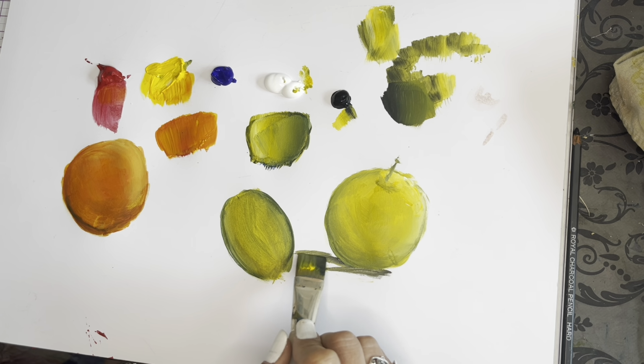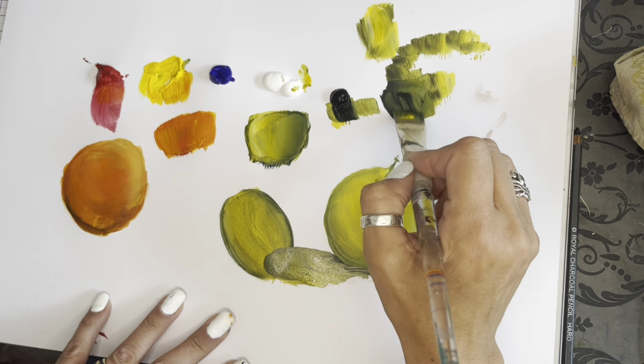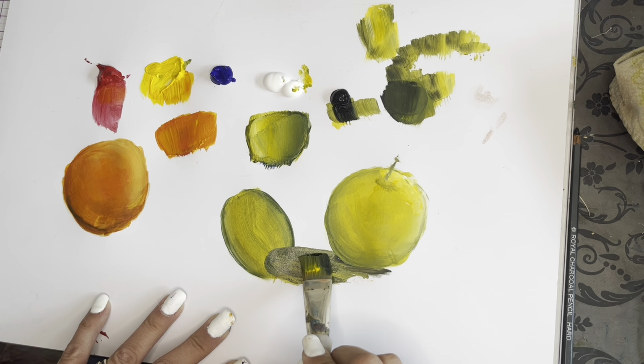Just paint over that bit, do a shadow. I'll just do it a bit darker because I've painted over this already. Okay.